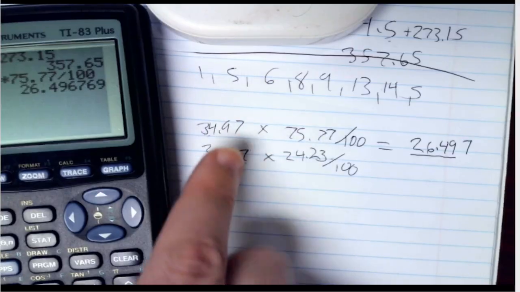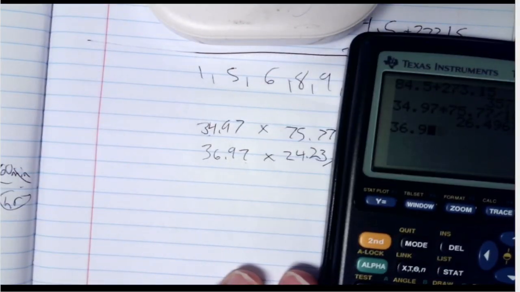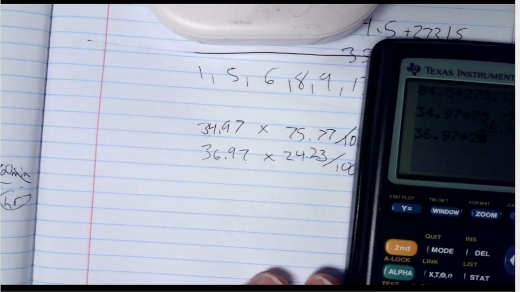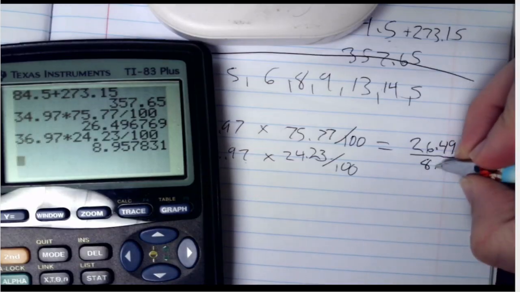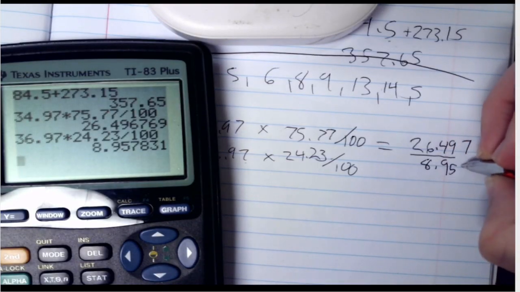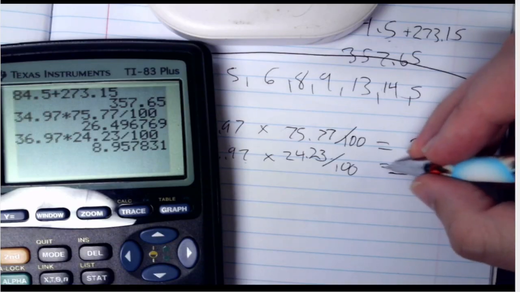The next guy, 36.97 times 24.23 divided by 100 gives me 8.958. And then we're going to add those together.